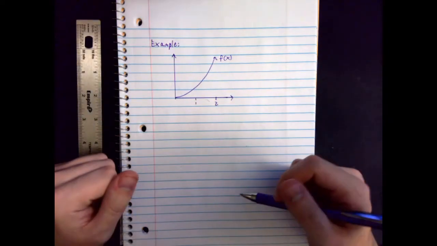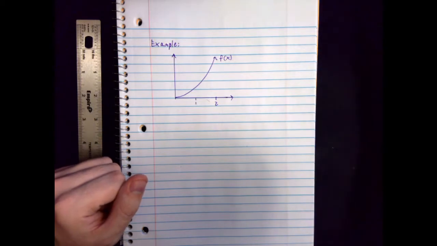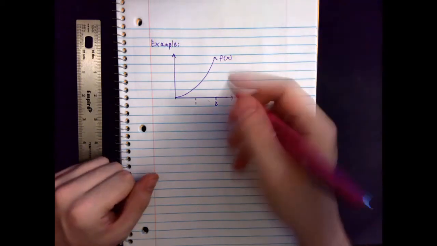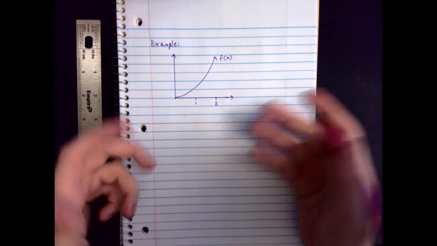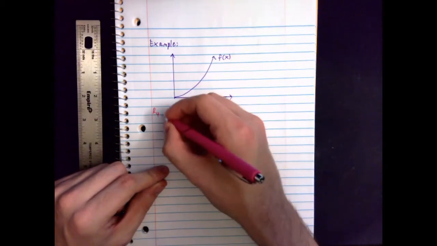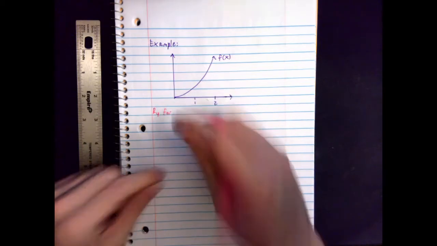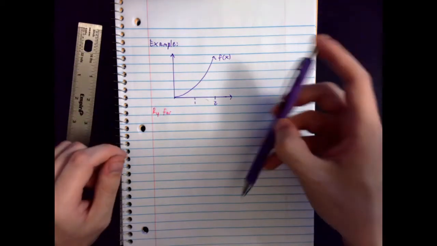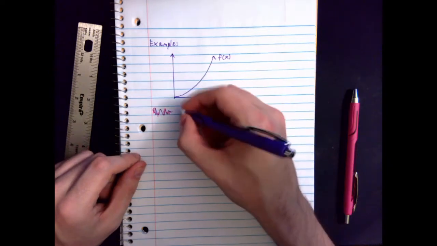And if I wanted to do the right endpoint approximation with maybe, I don't know, 4 subintervals, so let's do R sub 4 for f of x, I want to draw something with pink.